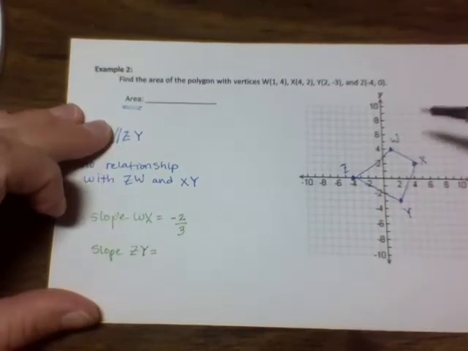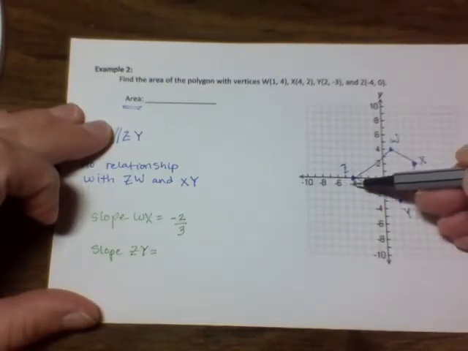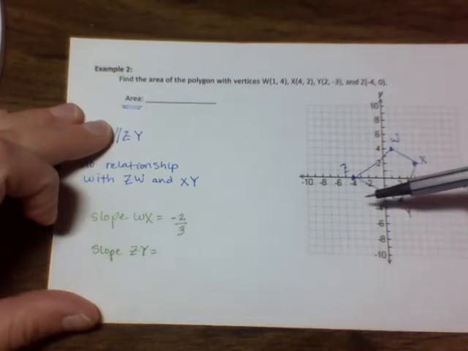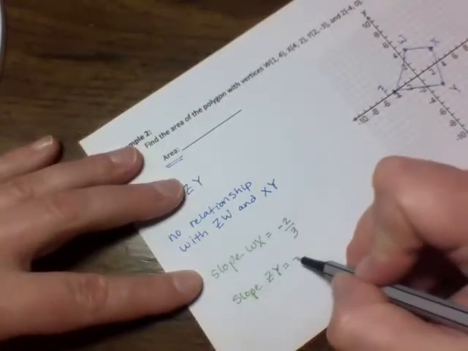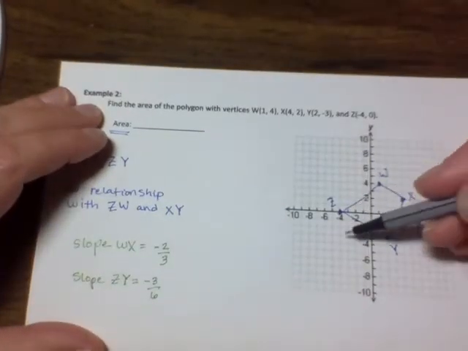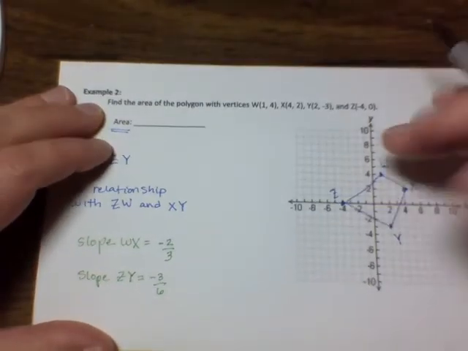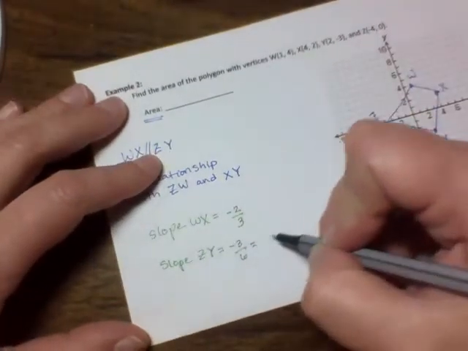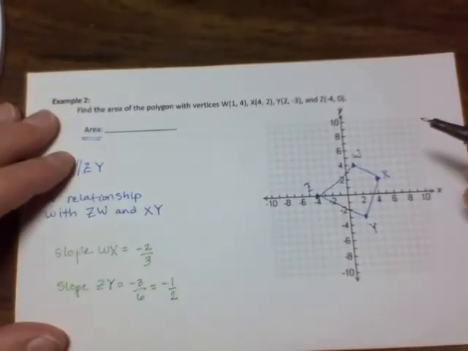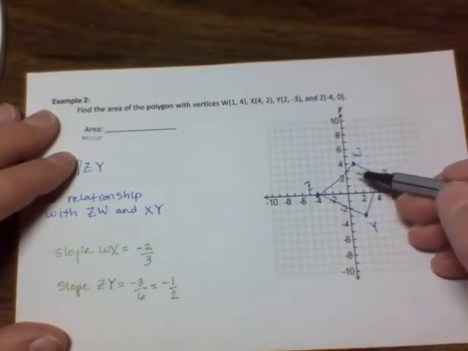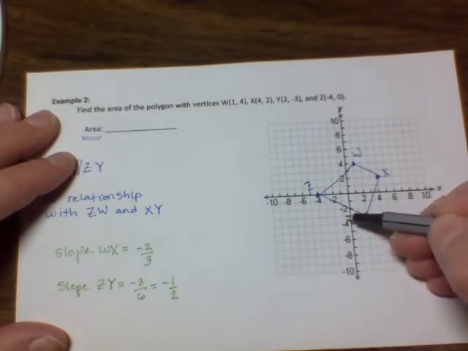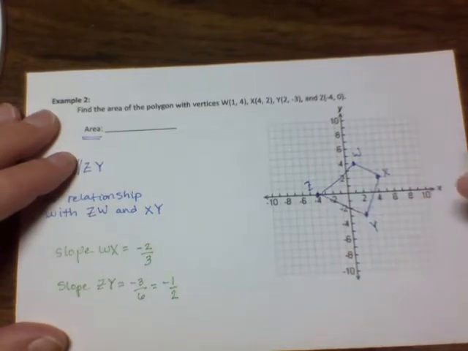And ZY has down 3, 1, 2, 3, yep, over 4 plus 2, 6. So down 3 over 6. Okay, and so that's going to simplify to 1/2, and so those are not parallel. Looks like they're parallel. 2, 3. Ooh, yeah, not quite parallel, huh?